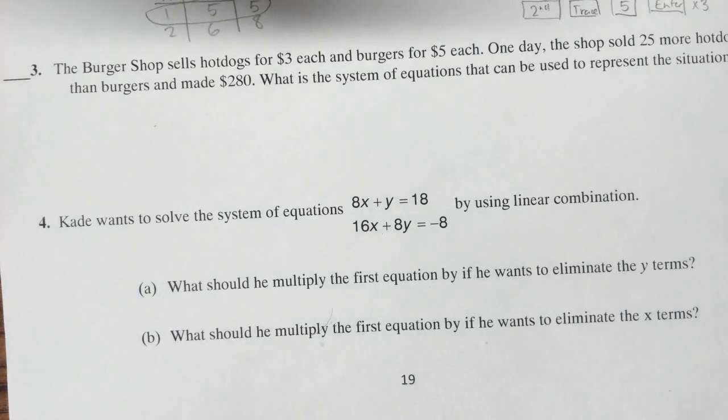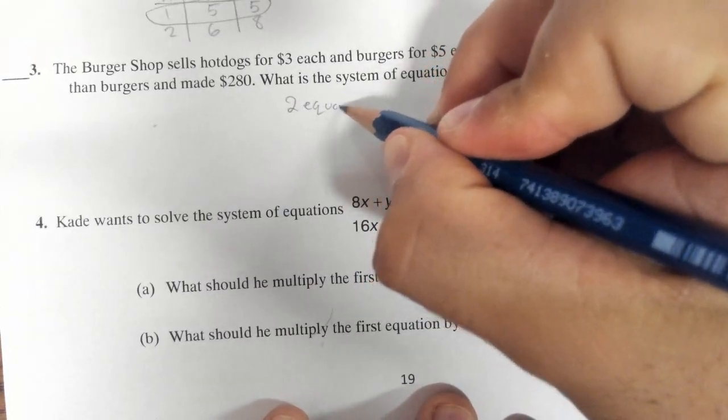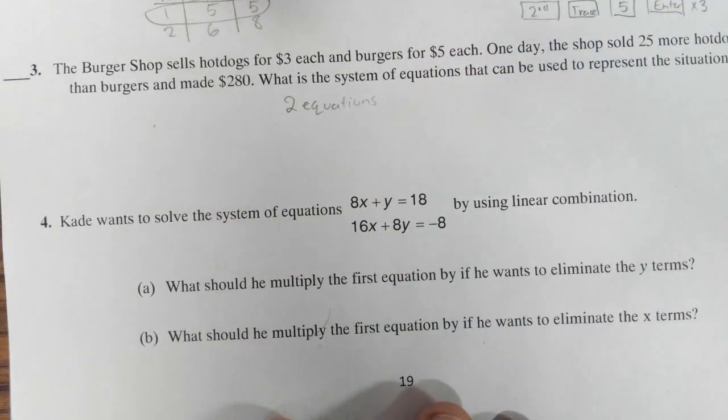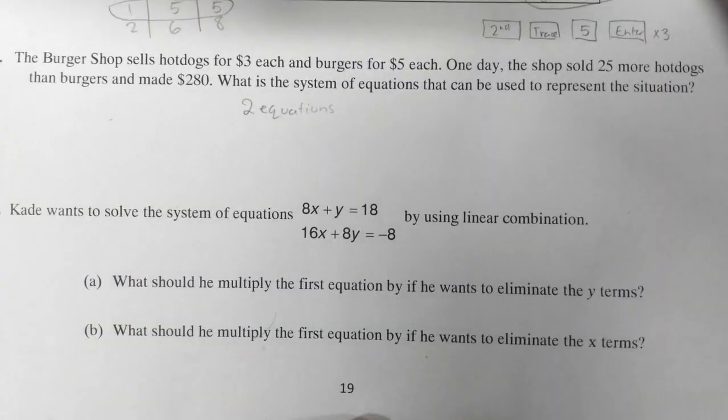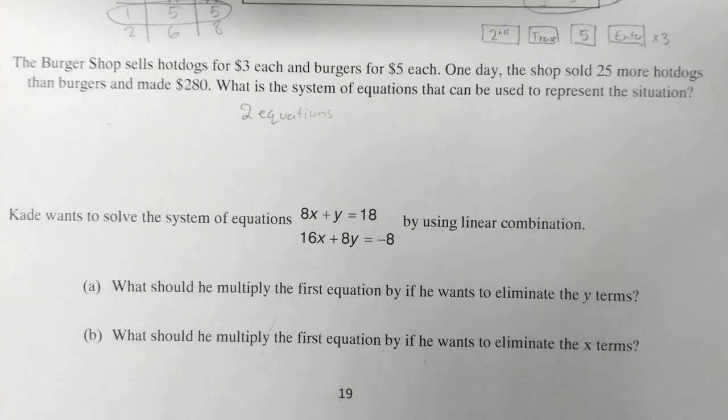Alright, so again, anytime you have something like this, we have to write 2 equations. And it's sometimes difficult to tell exactly where our information is. I always say circle any important information, any numbers that you see, and then try to figure out your 2 variables.